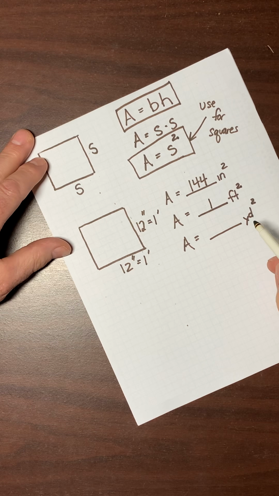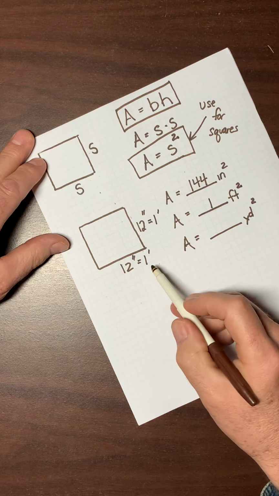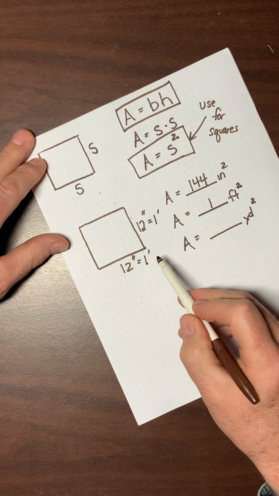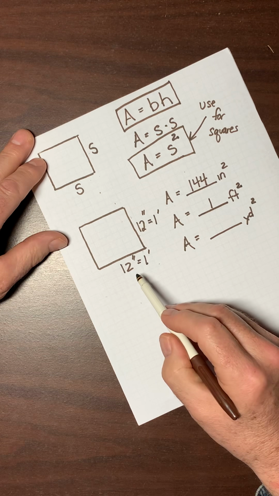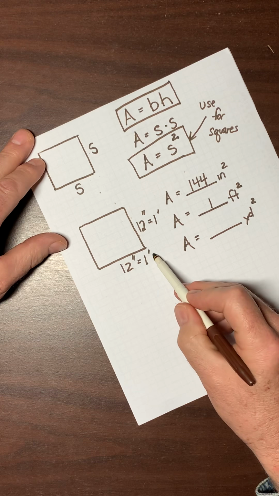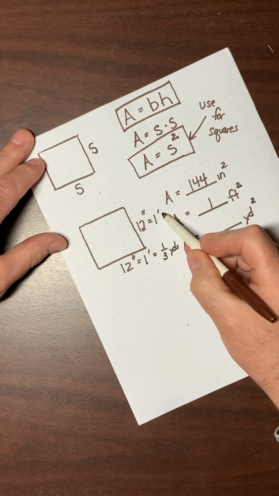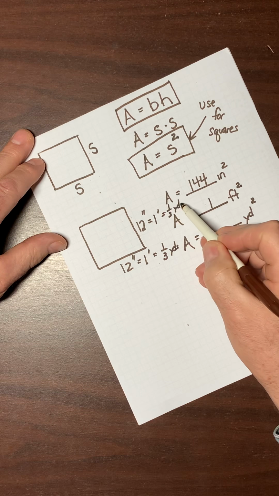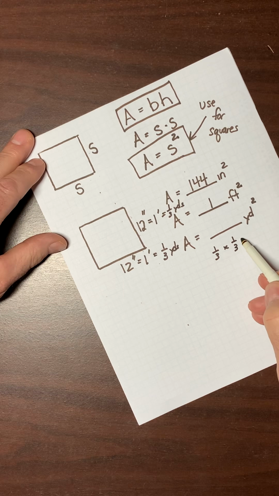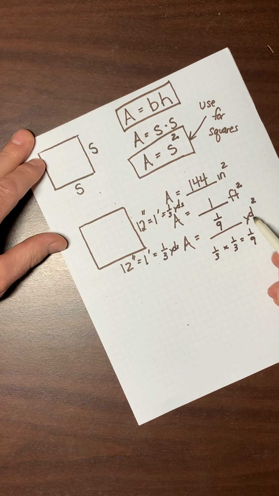To get the area in square yards, we need to multiply yards times yards. Remember, if you're converting from feet to yards, you're going from smaller to bigger, so you're going to divide. 1 foot is the same as 1 divided by 3 yards, or 1/3 of a yard. 1/3 times 1/3 would be 1/9. So it'd be 1/9 of a square yard.